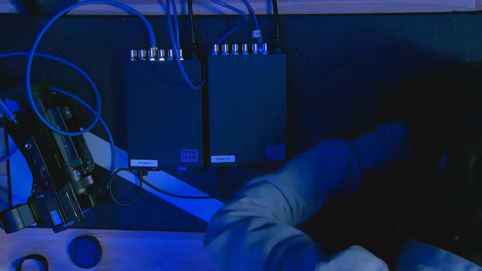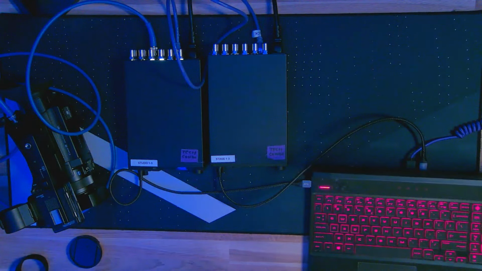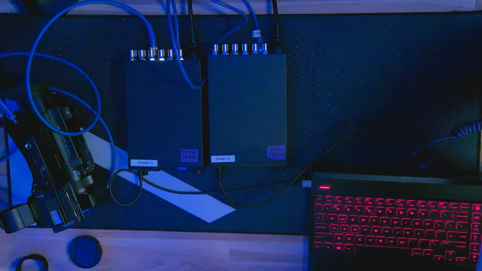Power first. Let's put in the Ethernet. Ethernet is in, power is in, and let's put this one right there and give this a, there you go. So those are the two systems. Then let's add a screen like so, making sure that I'm on the correct one. SDI in or out, I mean. SDI out. There you go.